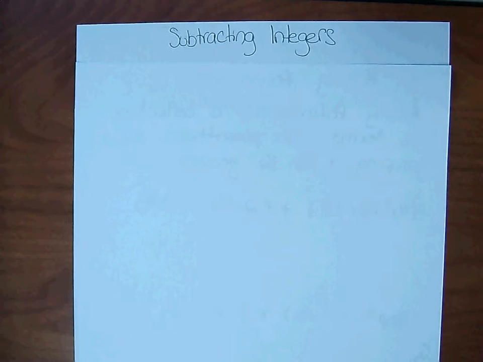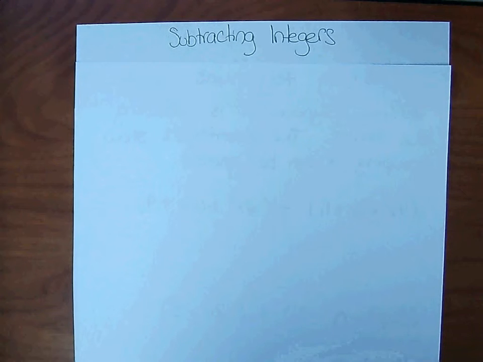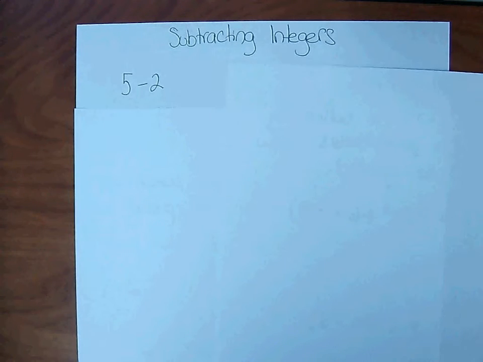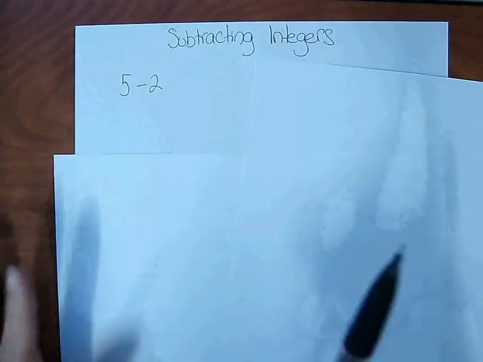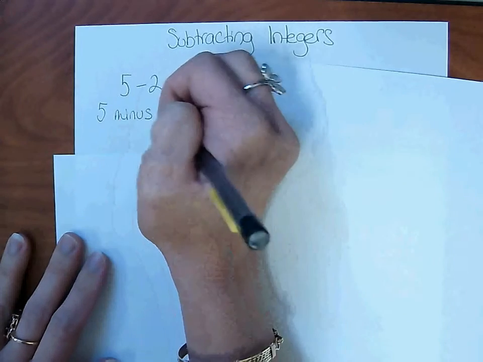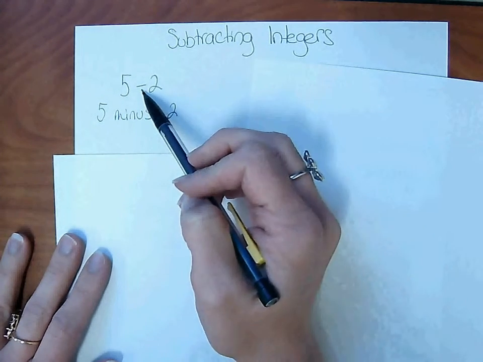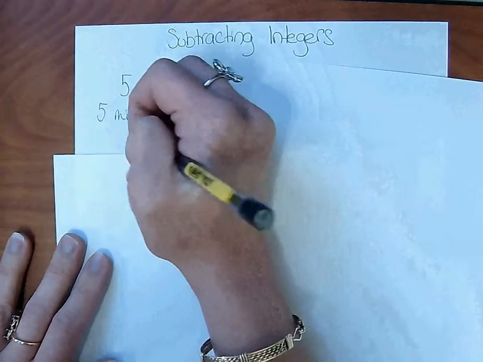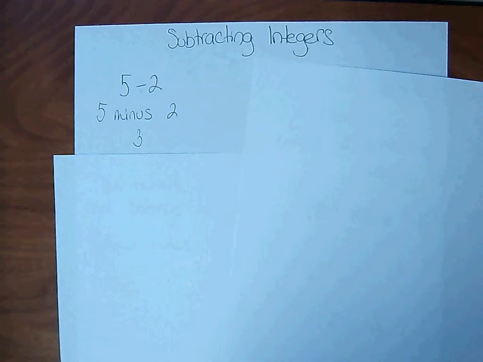Subtracting integers. Many of you see this question as 5 minus 2. And that's not incorrect. Up until now, this symbol means minus or to subtract. And 5 minus 2 is 3. When we subtract integers, we need to shift our thinking.